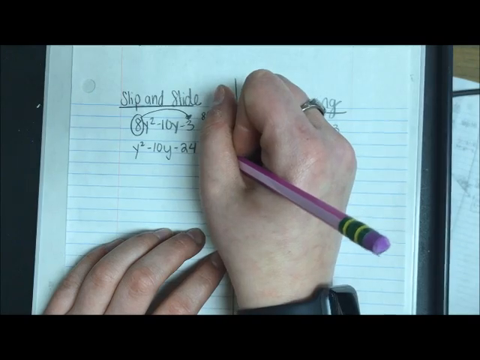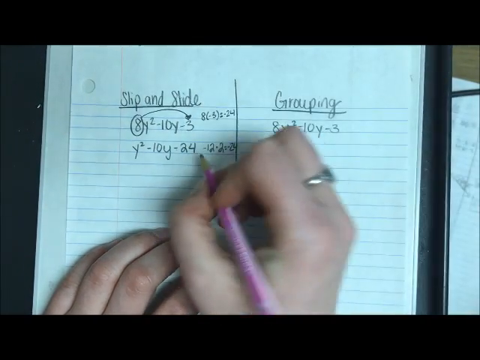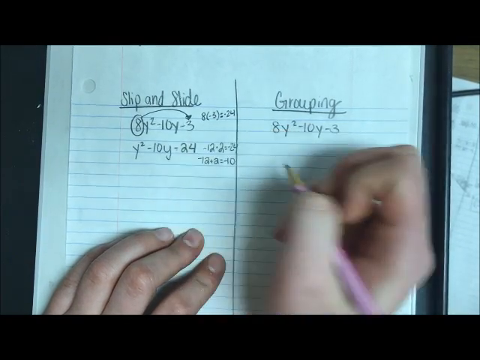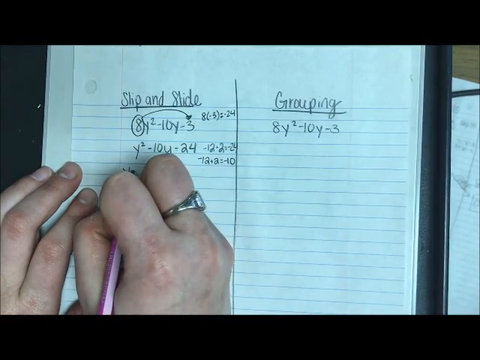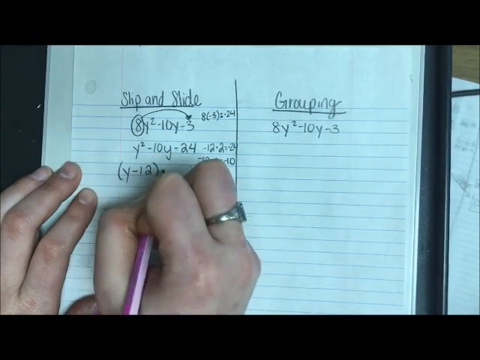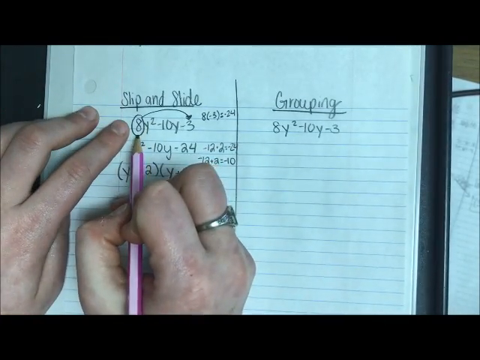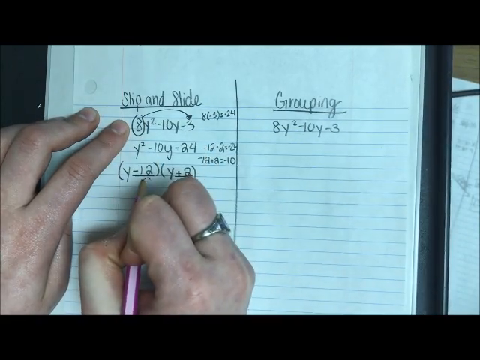Well, I know that negative 12 times a positive 2 gives me a negative 24. And I also know that negative 12 plus 2 gives me a negative 10. So I'm going to use those two factors. So I have y minus 12 and y plus 2. Now I need to divide these two factors by what I slipped over, which was 8.